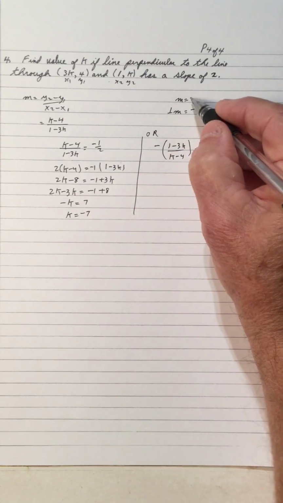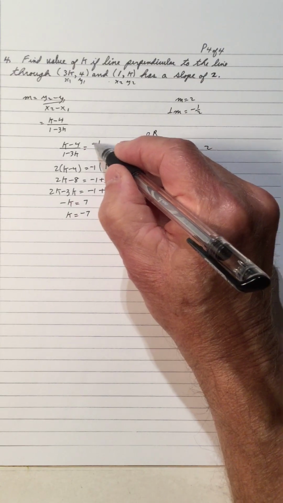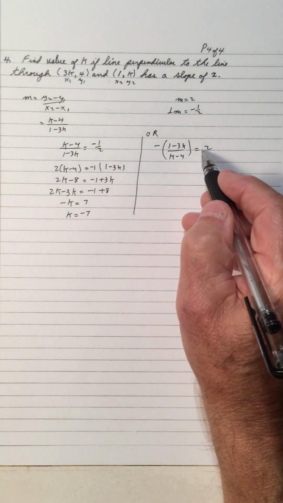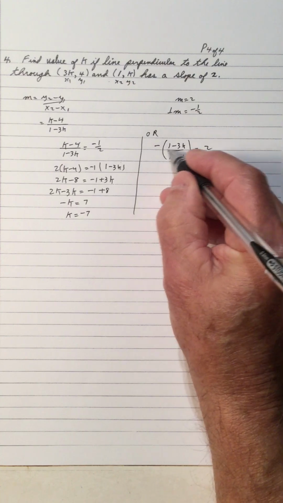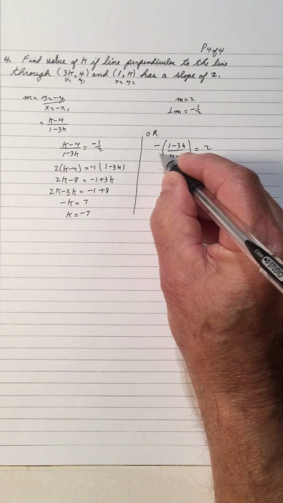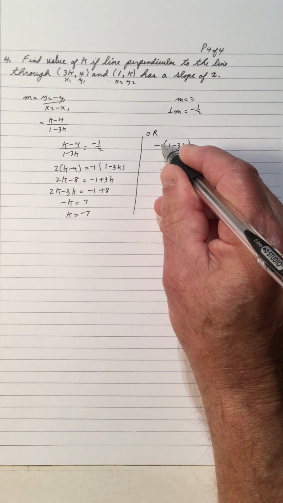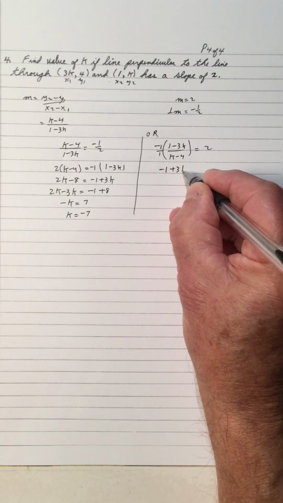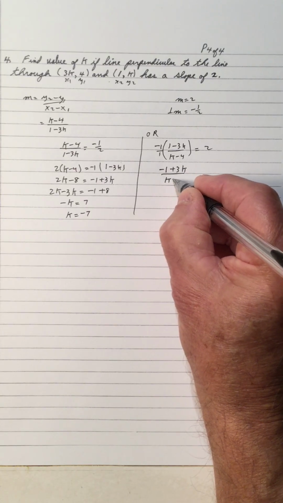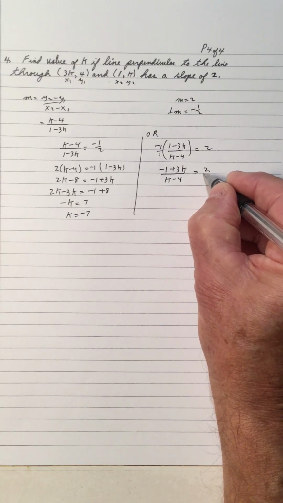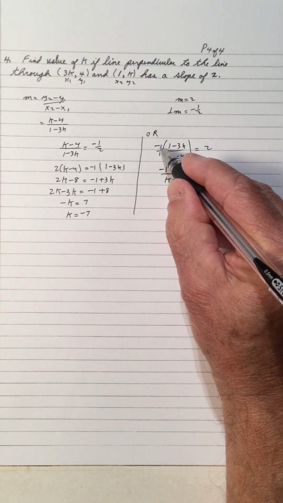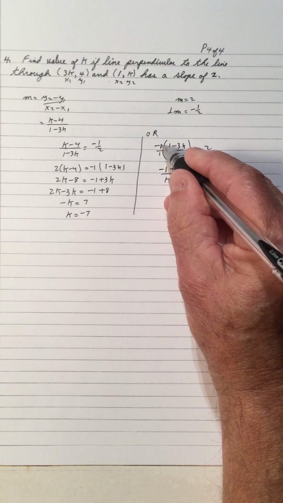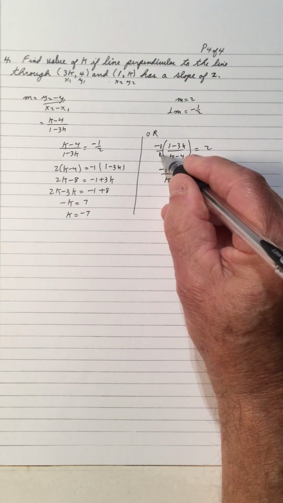So when I did this one, I took the negative reciprocal of 2, which is negative 1/2, and worked this one out. Now, if I take the negative reciprocal of this one, that's equal to 2. That's negative 1 plus 3k all over k minus 4 equals 2 over 1.